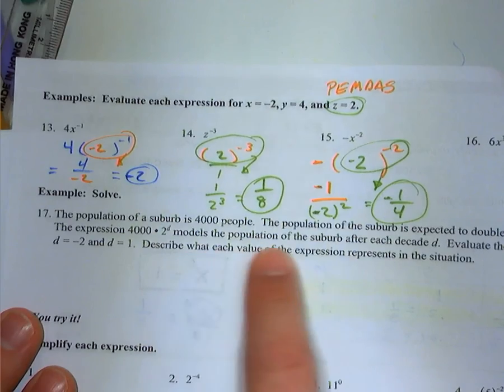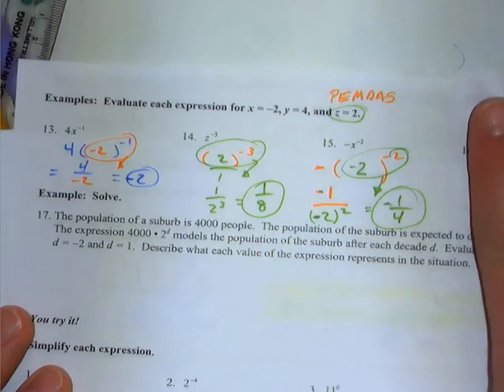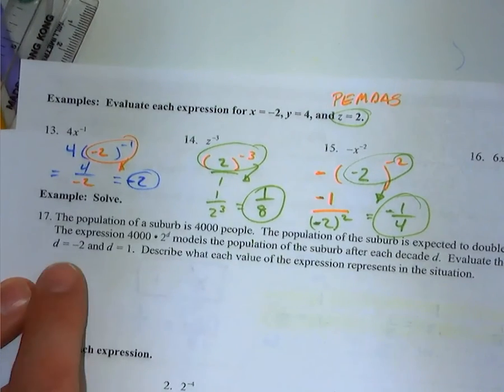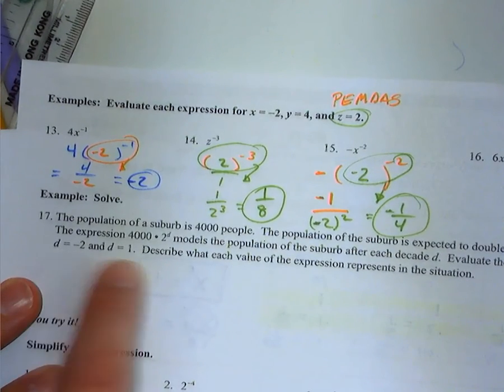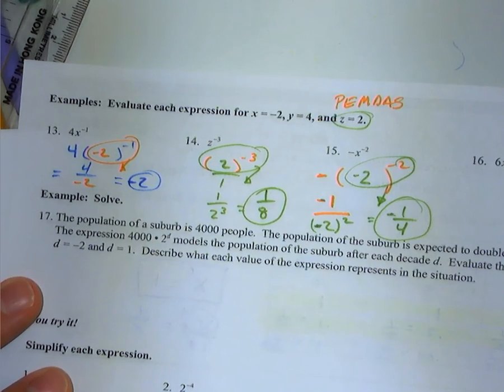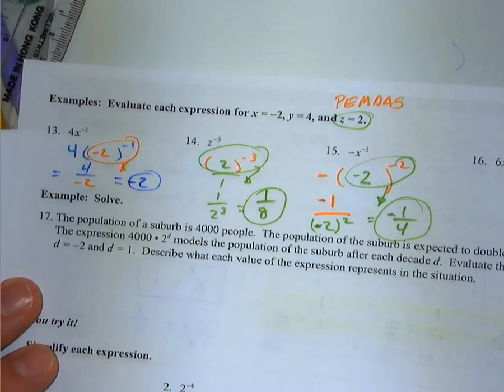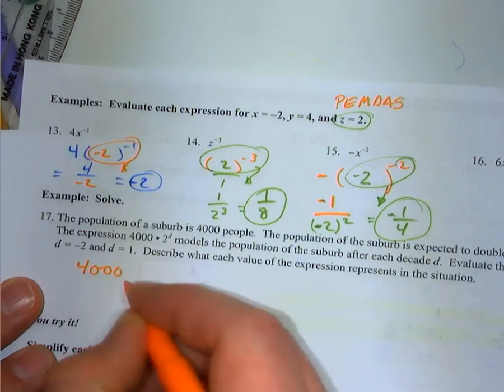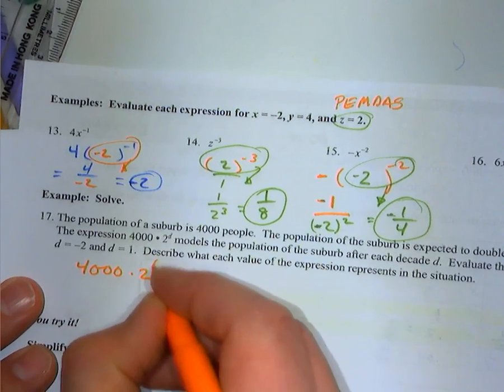And it models the population of the suburb after each decade d. It asks you to evaluate the expression for d equals negative 2 and d equals 1. So there's 2 things I got to do. So describe what each value of the expression represents in the situation. So as I take a look, I've got 4,000 and then times 2 to the d power.